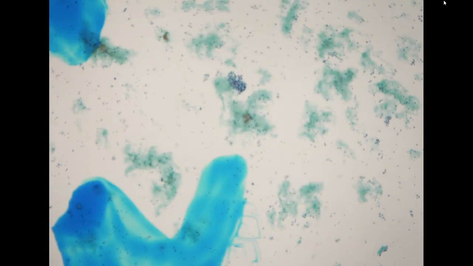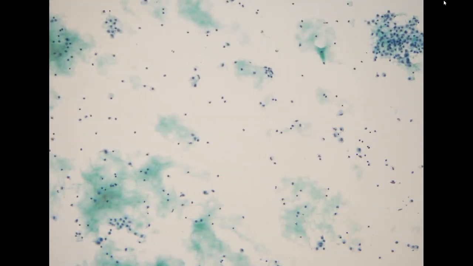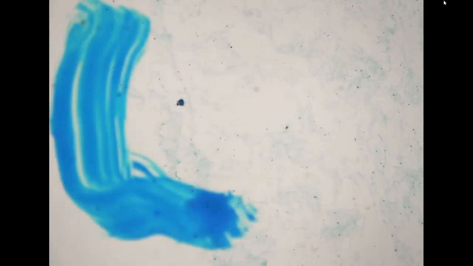The next specimen is an ascites specimen. The patient had a past history of gastric cancer. He has two different specimens. The first specimen is very paucicellular. We don't see a lot of cells in this specimen.